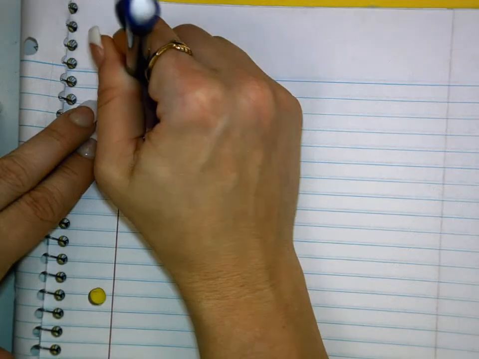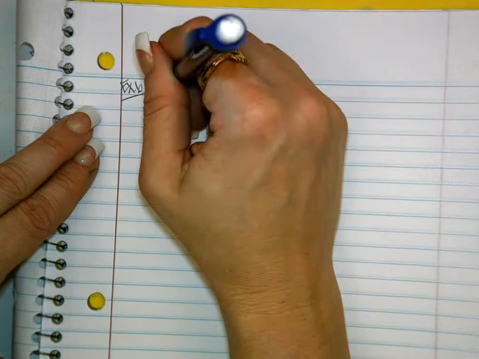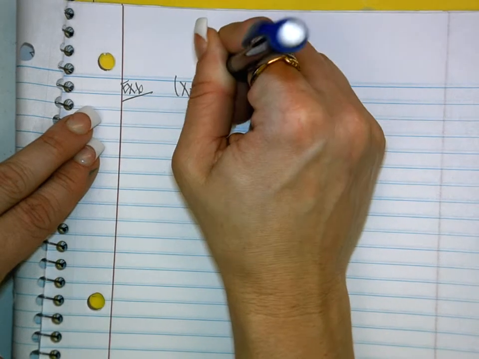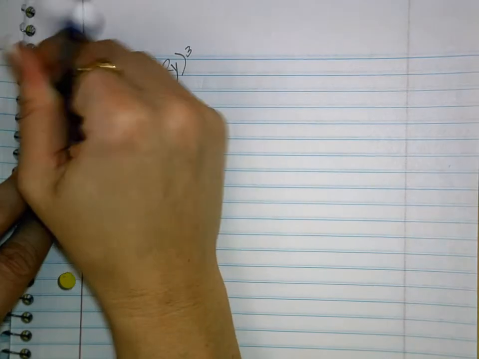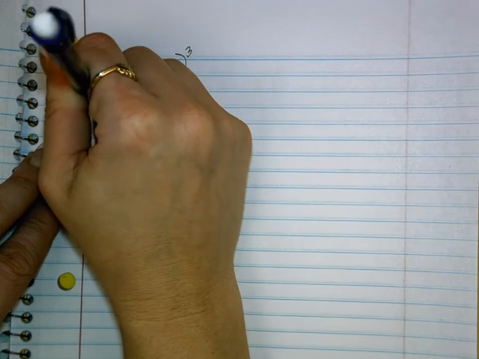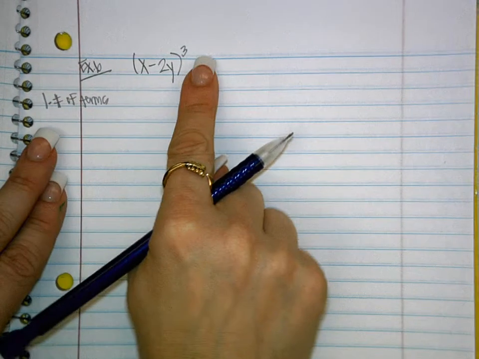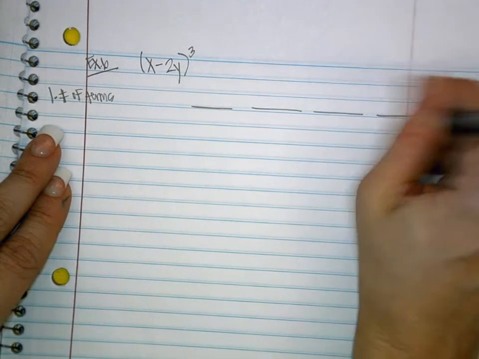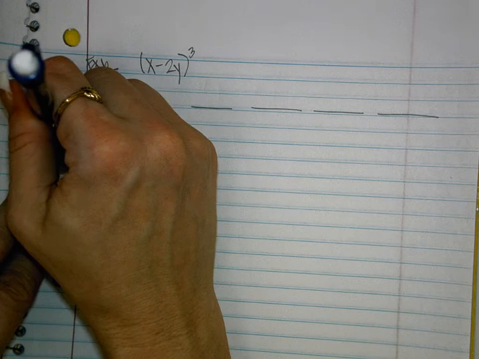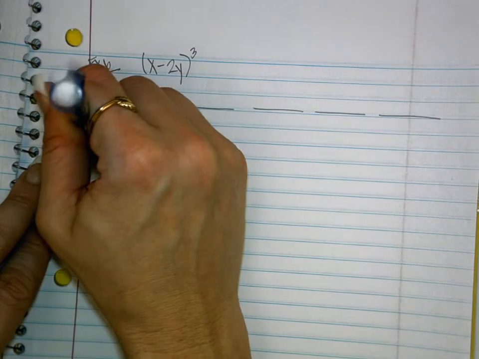Okay, for example number 6. Example number 6. I would like you to expand x minus 2y cubed. X minus 2y cubed. So, first thing you want to figure out is number of terms. So, how many terms are there here? Number of terms is always 1 more than the exponent value, so this is going to have 4 terms. Okay, first letter is doing what? Or first term is doing what? Is it increasing or decreasing?